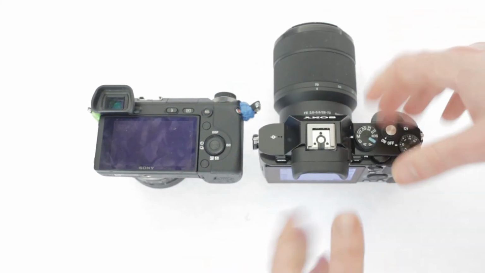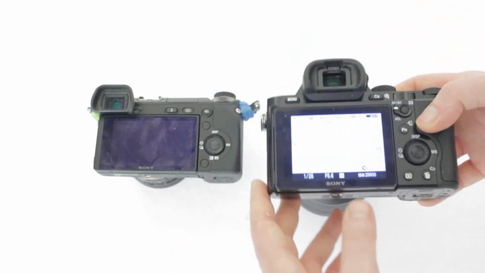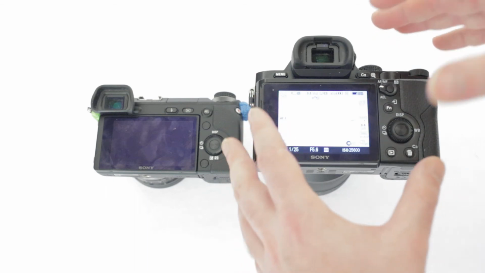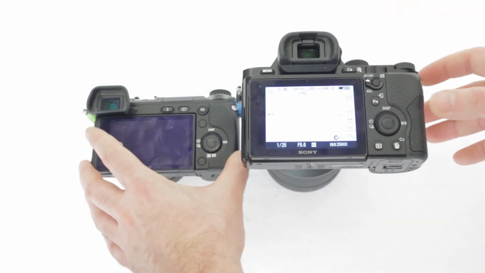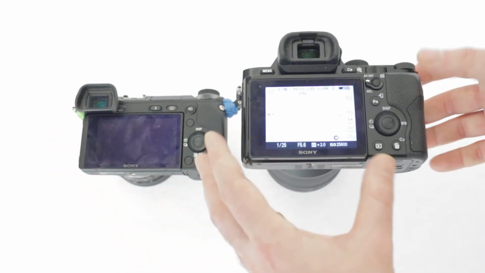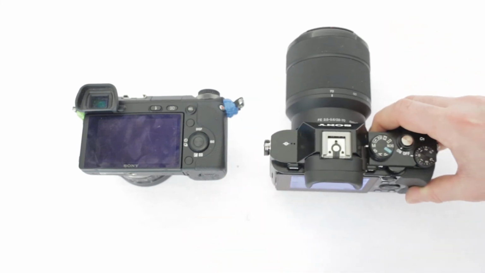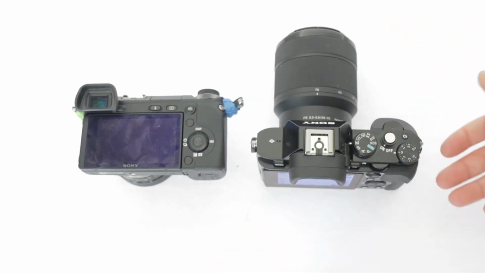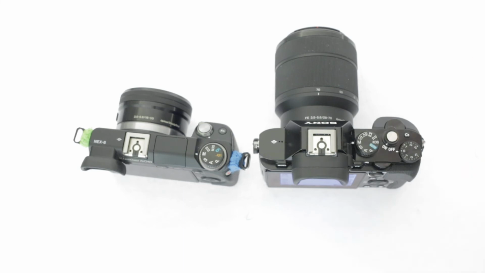And okay, so I really like both of these. The viewfinder on the A7 is a really nice plus for me, but I haven't actually felt any problem with shooting with the NEX-6. But it does make a really nice difference. Overall, it just is really nice to work with.